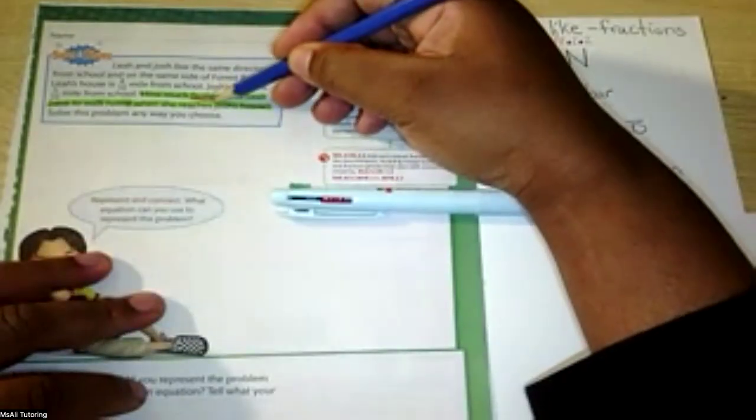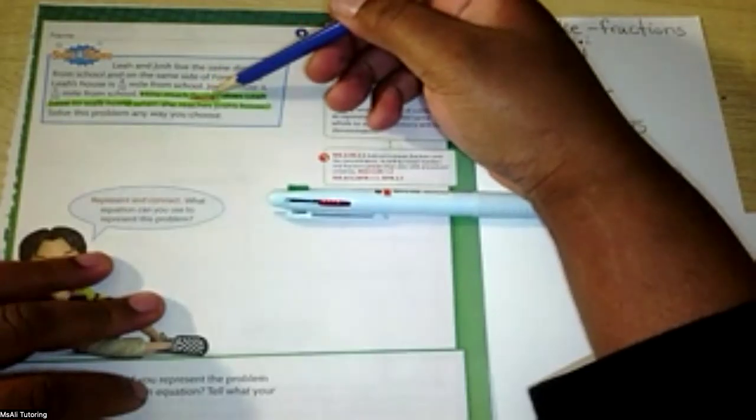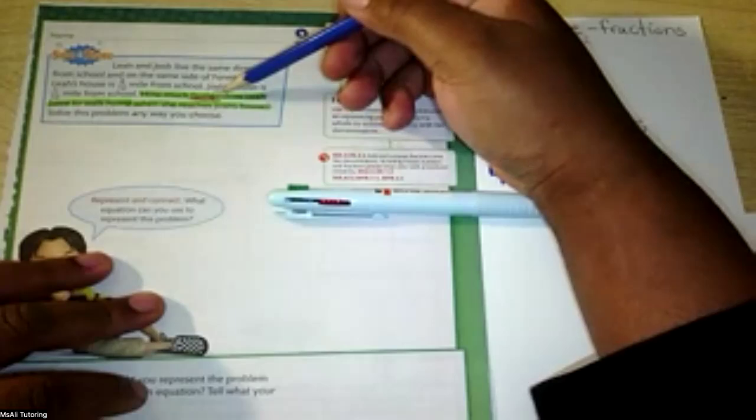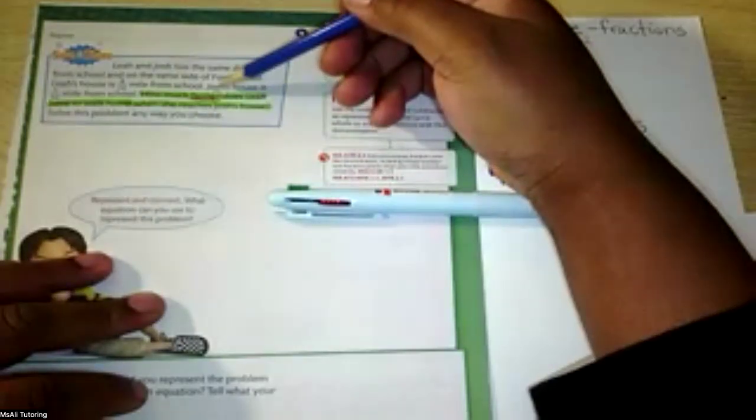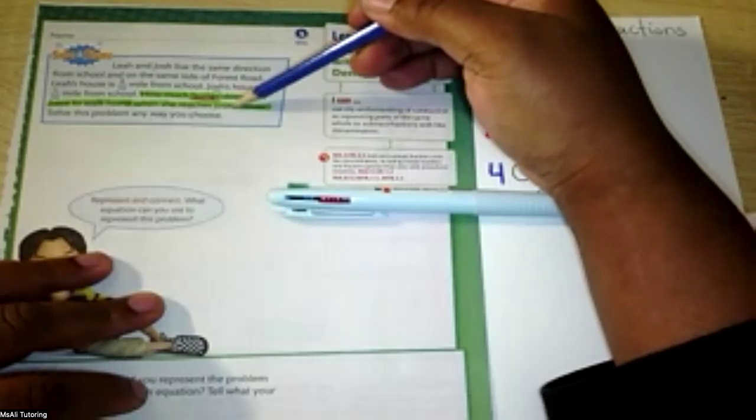I'm going to start with my word problem. Anytime I have a word problem, I'm going to find, copy, and mark the actual question first. The actual question is, how much further does Leah have to walk home when she reaches Josh's house? So, how much further? So I know that this is a distance question. When it says farther, well, that clues me in that this is a comparing question. I'm going to be comparing Leah's distance and Josh's distance.